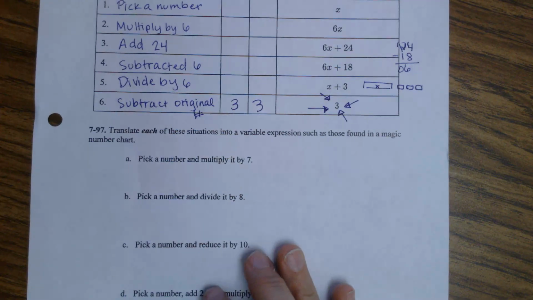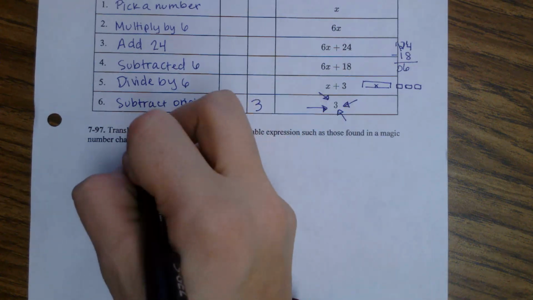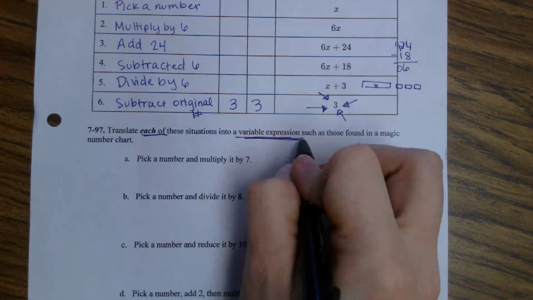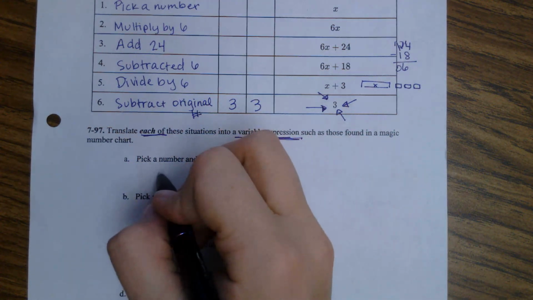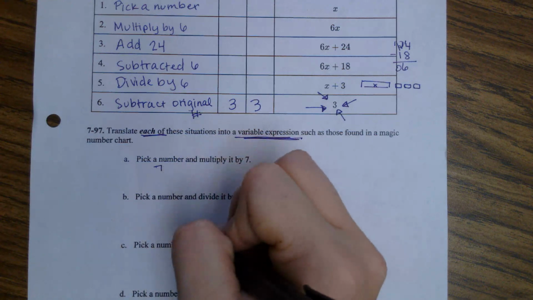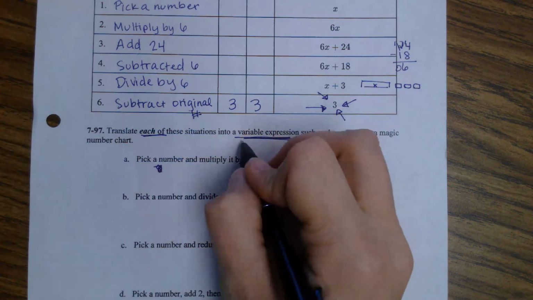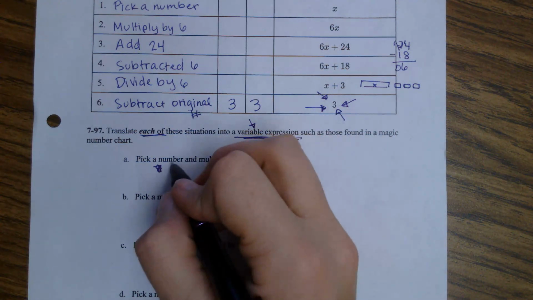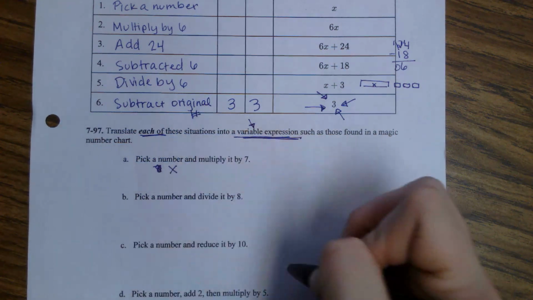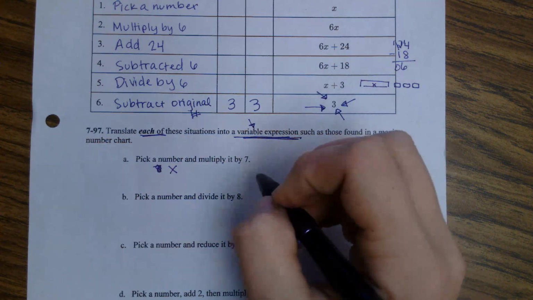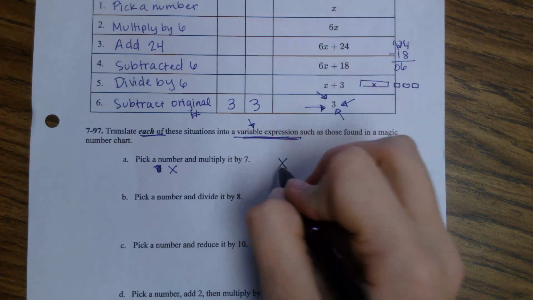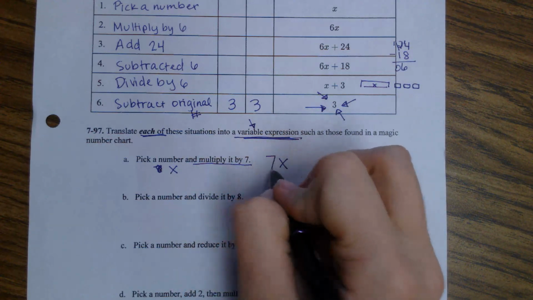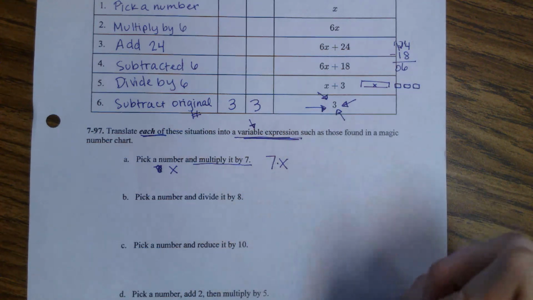Okay, moving on to problem number 97. Translate each of these situations into a variable expression. I'm not just saying, okay, I pick a number and pick 7. That's not what I'm doing. It has to be a variable expression, which means that my pick a number is still x. So if I pick a number and it's x and I multiply it by 7, I'm saying it's 7 times x.